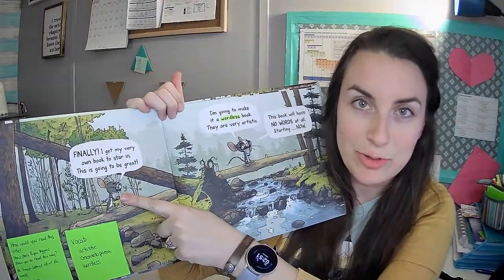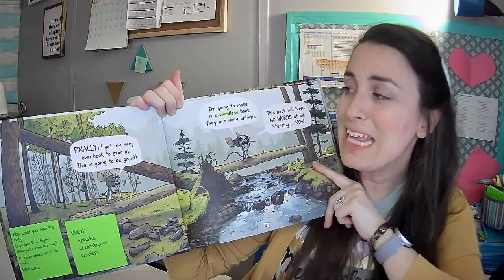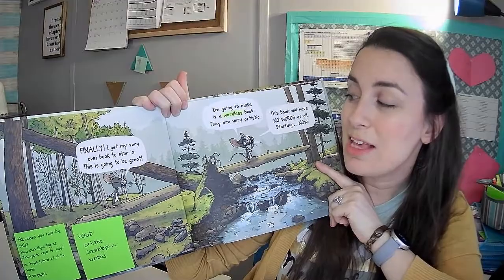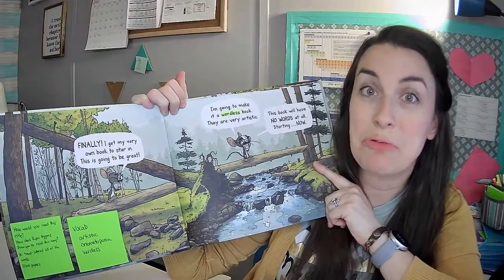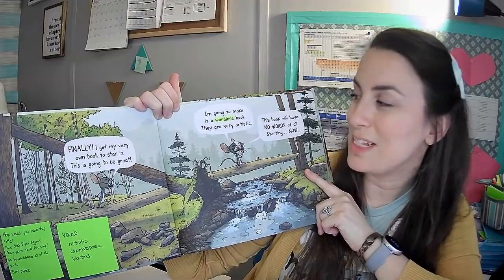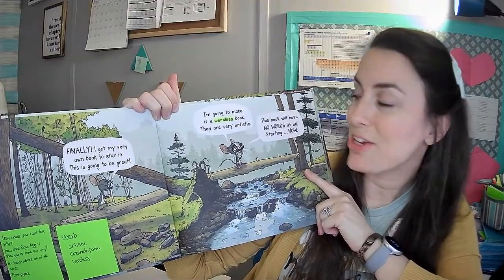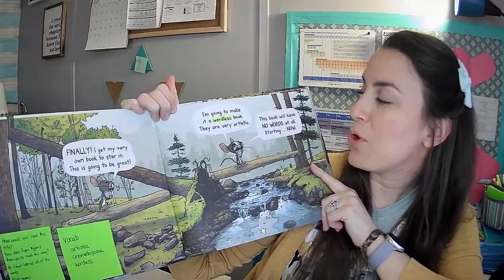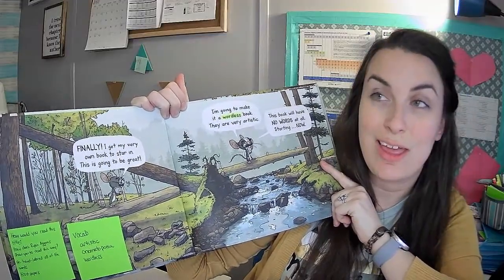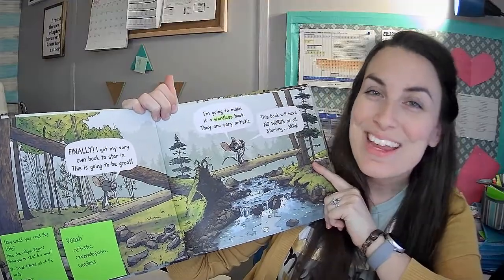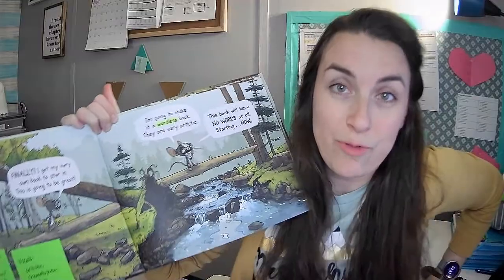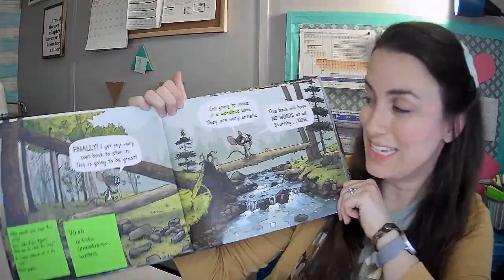Finally, there's a little mouse over here, you see him? Finally, I get my very own book to star in. This is going to be great. I'm going to make it a wordless book. They are very artistic. This book will have no words at all, starting now.